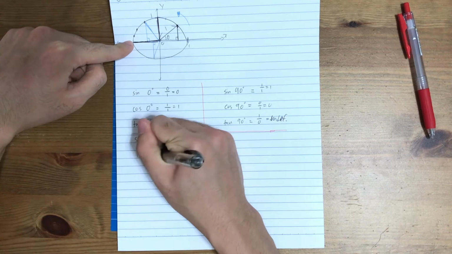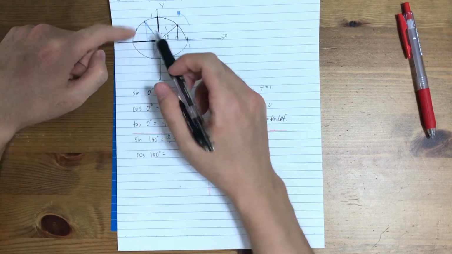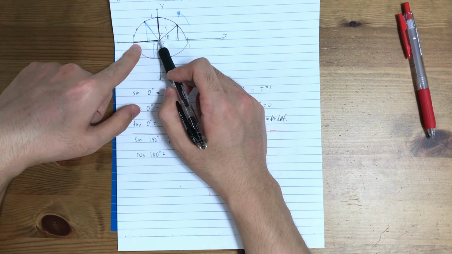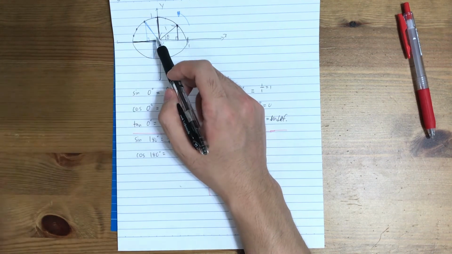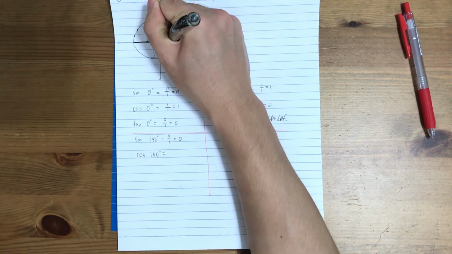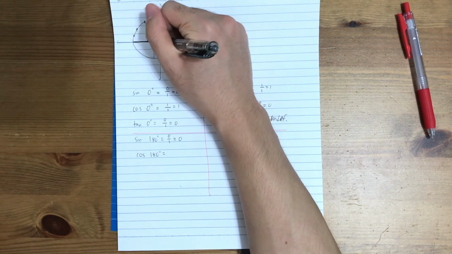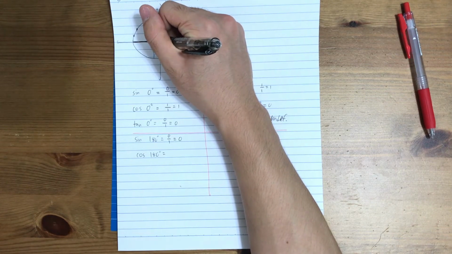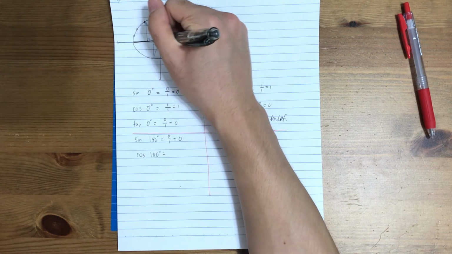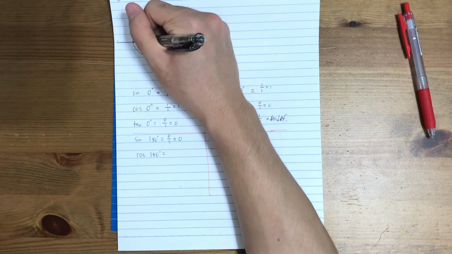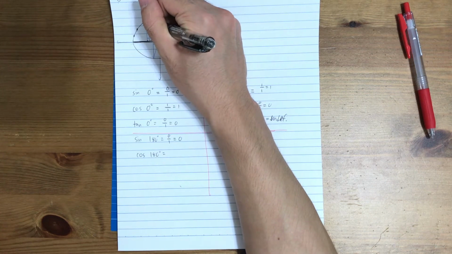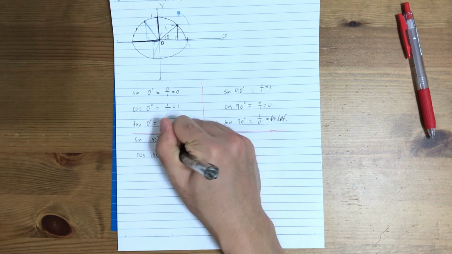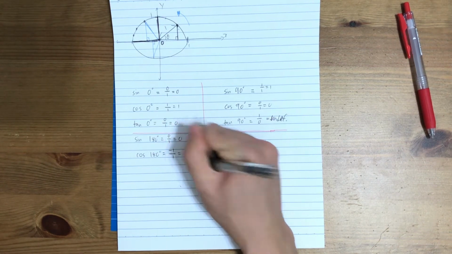Then what about cosine 180? So we see that adjacent here gets bigger and bigger and bigger, and it eventually becomes 1, right? But note that this adjacent, do not consider it as a length, consider it as a position. So that means the adjacent here will become -1 because this x coordinate will eventually be -1. So cosine 180 will become -1/1, so it's -1.